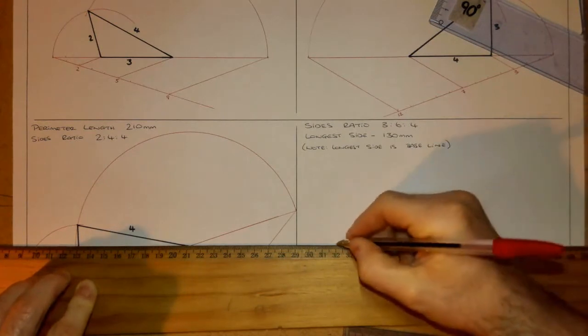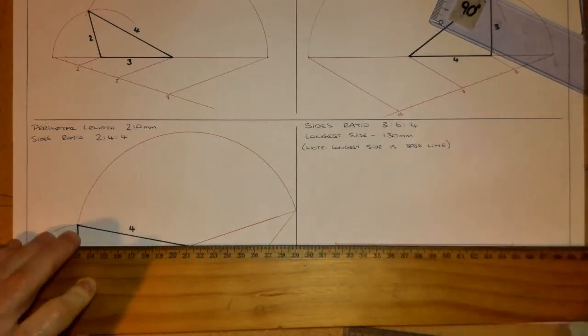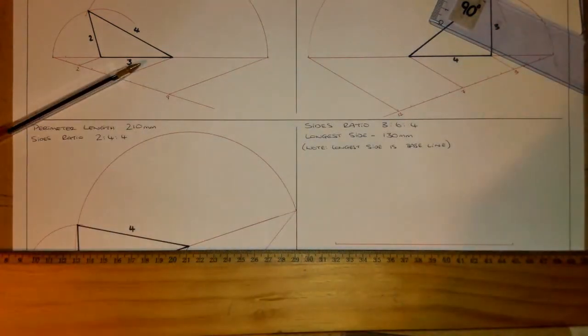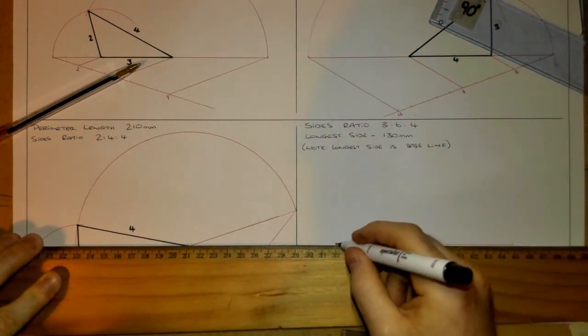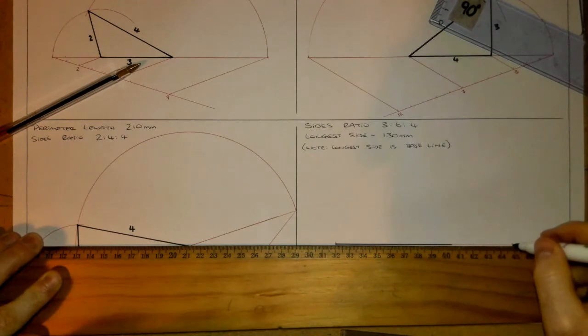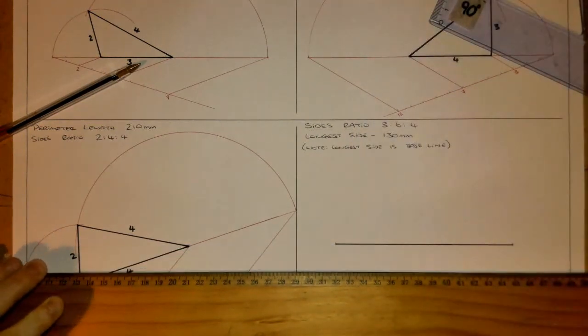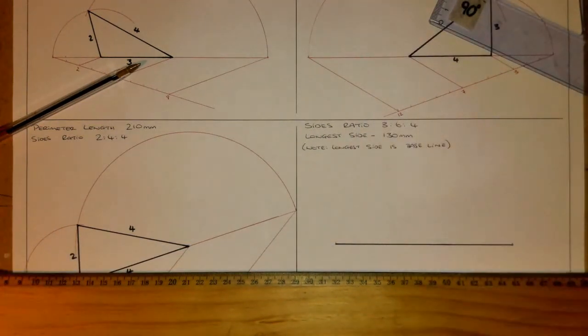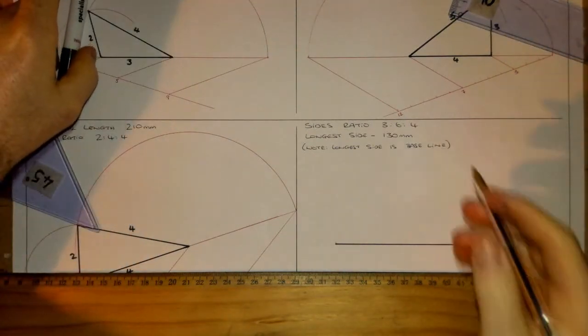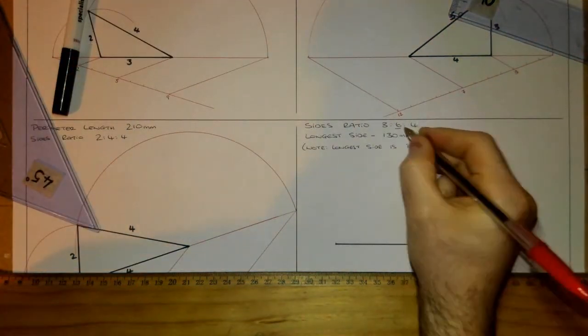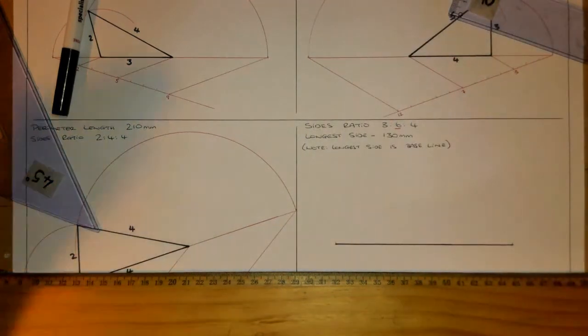So that portion of the line there is 130 millimeters long. I'll actually just heavy it in now while I have the chance. There we go. And now I know, very important here, that is also 6 parts of my line. So 6 parts of the line is equal to 130 millimeters.